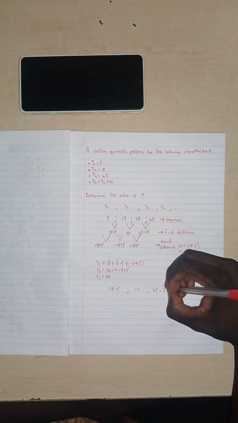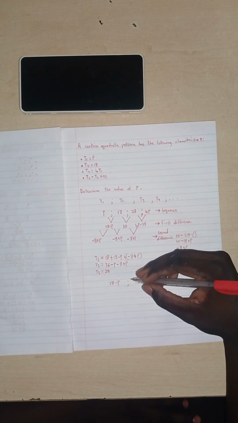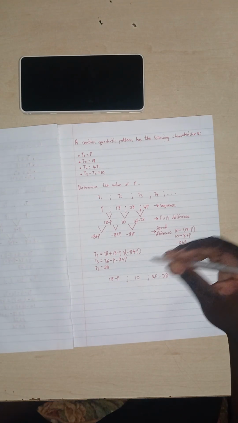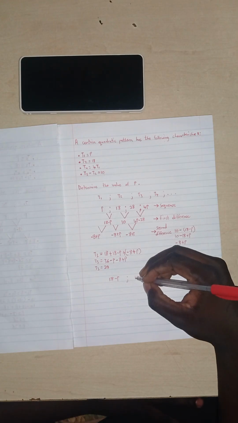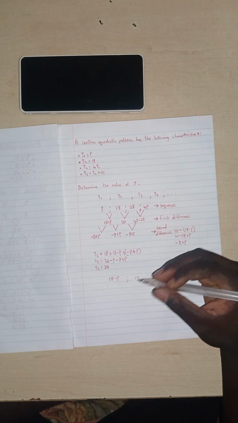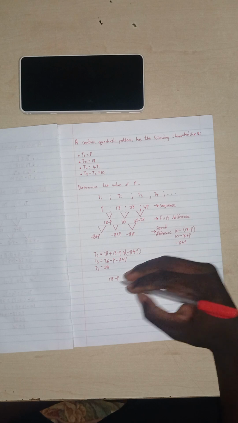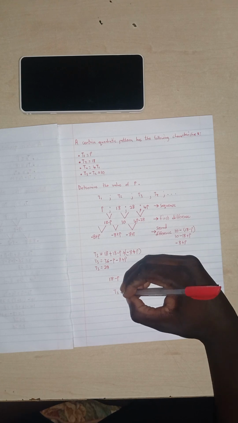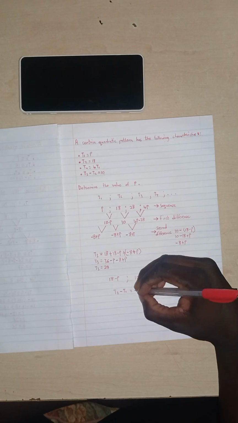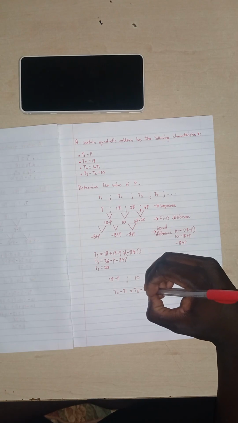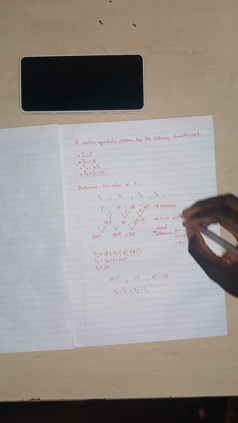So remember, this forms a linear one or an arithmetic one, as grade 12s are also watching. But we all know that for the arithmetic or the linear one, term number 2 minus term number 1 is equal to term number 3 minus term number 2, which is the difference, right?